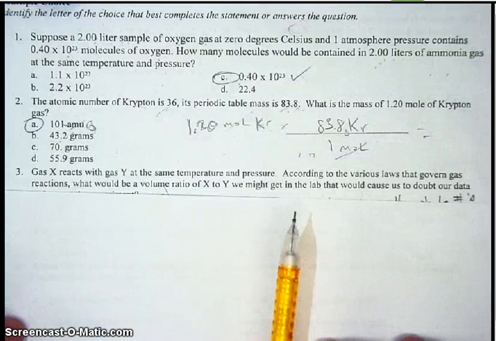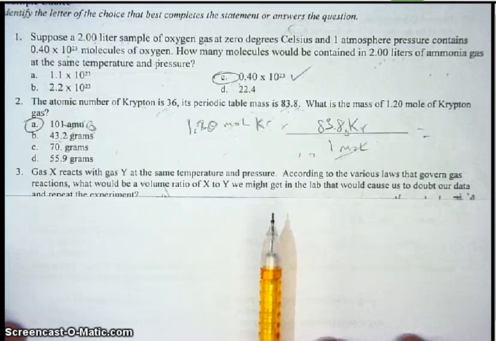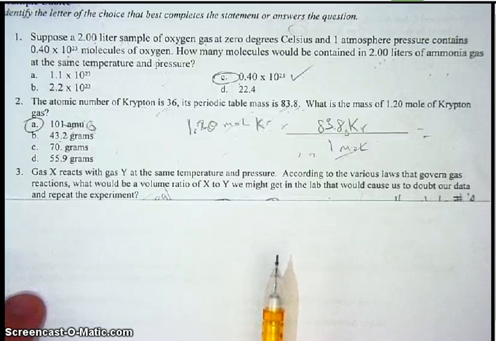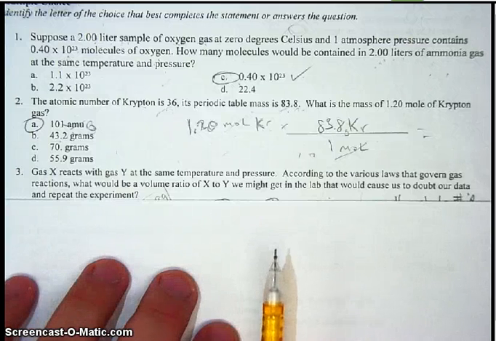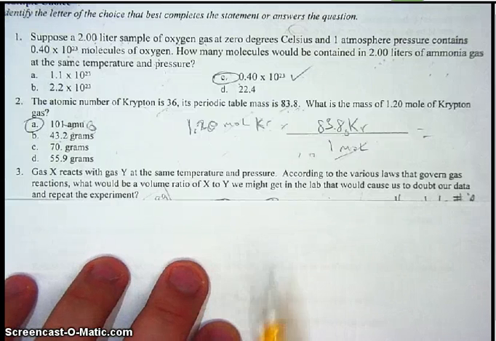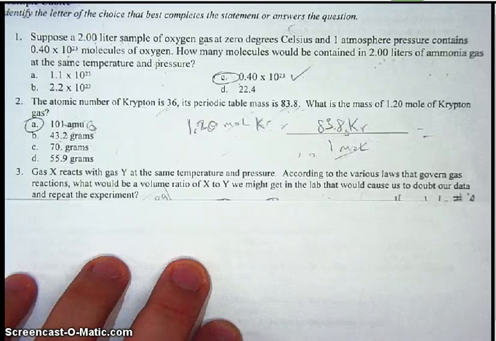All right, next question, number 3. Gas X reacts with gas Y at the same temperature and pressure according to the various laws that govern gas reactions. What would be a volume ratio of X to Y we might get in the lab that would cause us to doubt our data and repeat the experiment? Remember, this is from that video that was made in like 1989 from that chemistry teacher. He was mixing all those gases, and he said that all gases mix together in small whole numbers.